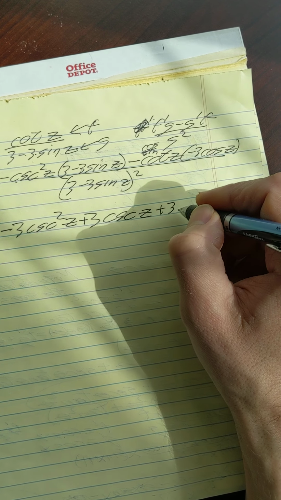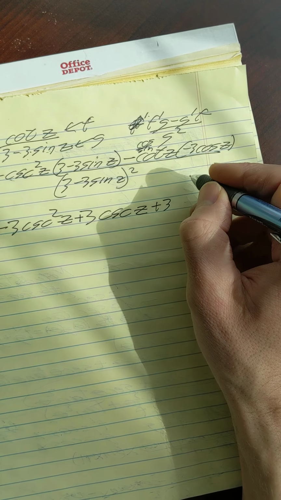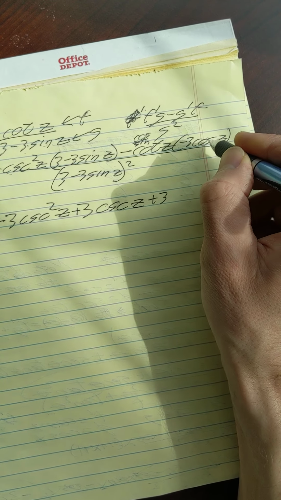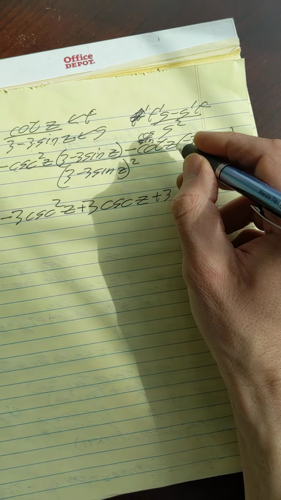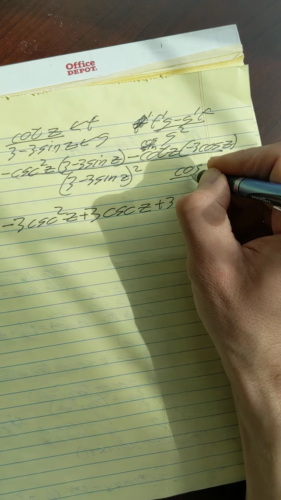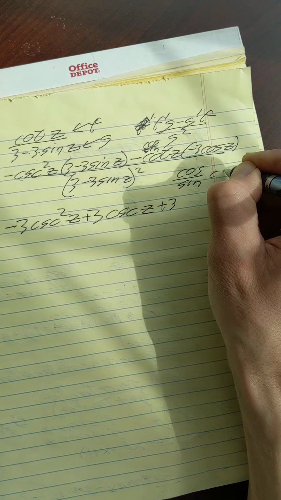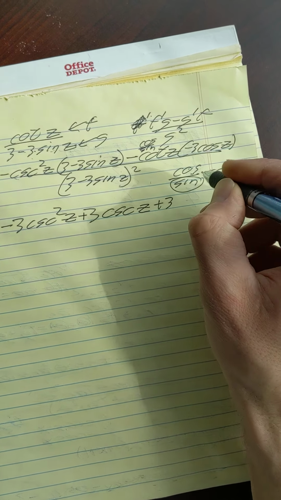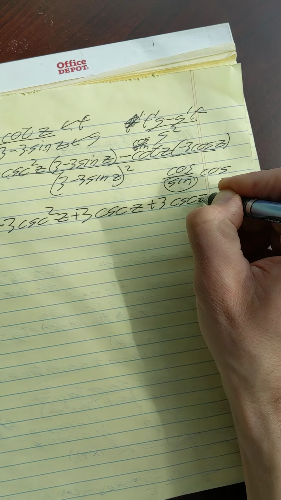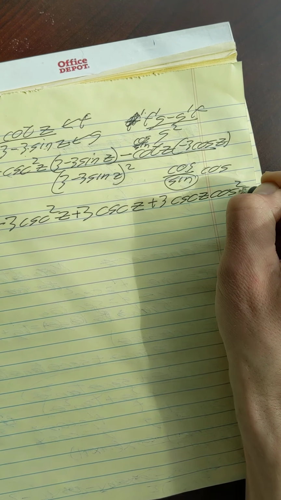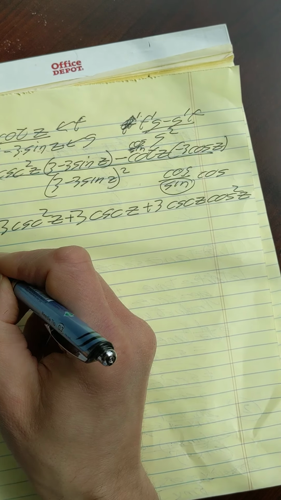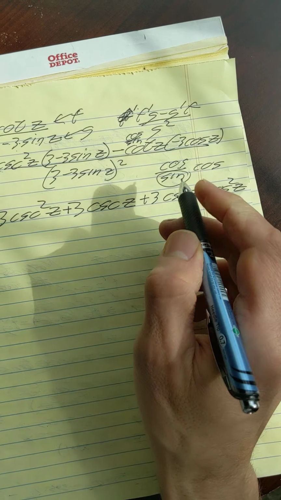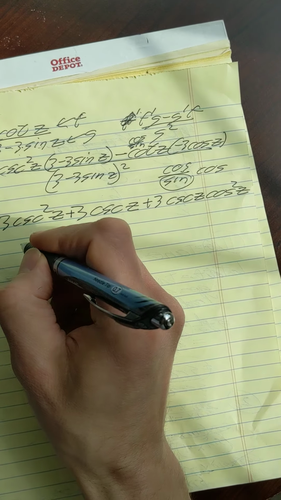So let's write that as, well, this is cotangent times cosecant, so it's going to be plus 3, and I'm going to have cosine over sine times cosine. So actually you could write this as cosine squared cosecant, csc z times cosine squared z, right? It's all going to be over that, equals, and then I'm going to pull a cosecant out, just because I can actually pull a 3 cosecant.